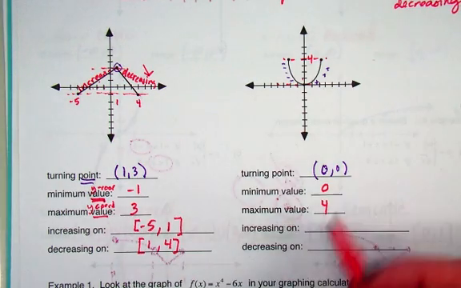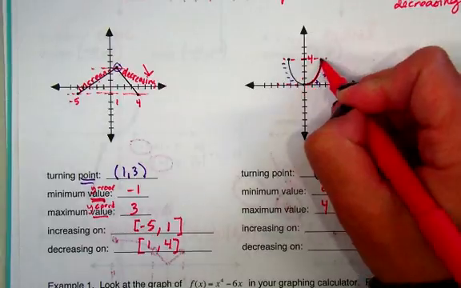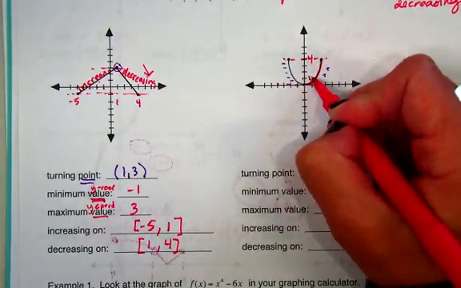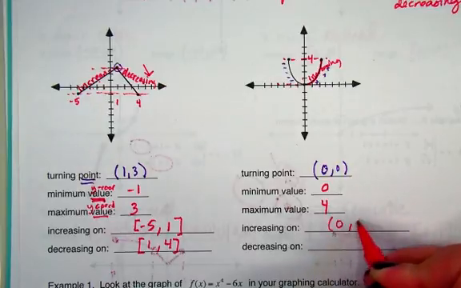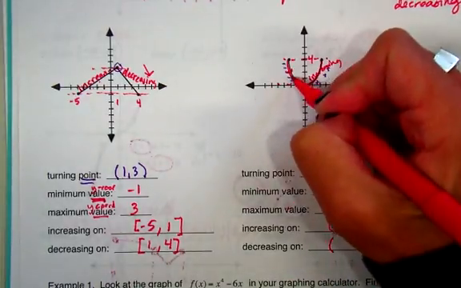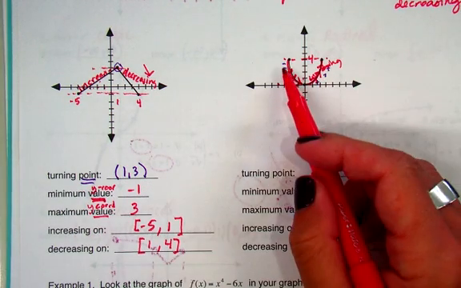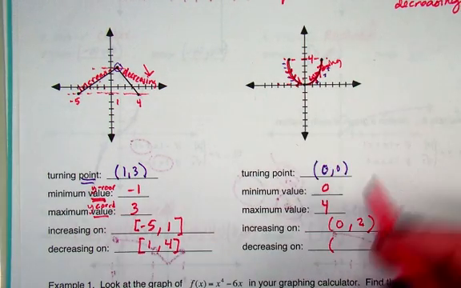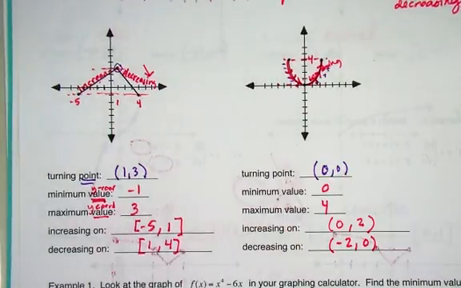All right, same thing here. Where is it increasing? Well, it's increasing on the part where it's going up from left to right. So this would be my increasing, from 0 to 2. And then decreasing is here where it's heading down. You can imagine this having arrows on it, and when those arrows are going down, that's where it's decreasing, and when the arrows are going up, it's increasing. Always read your graphs from left to right. And that's our decreasing interval.